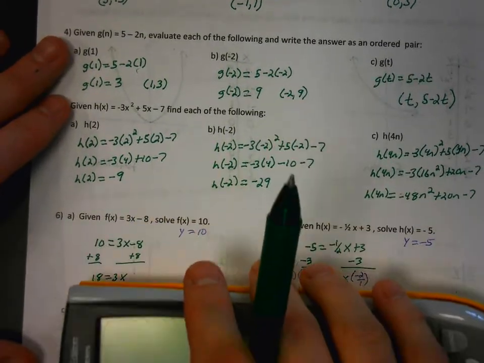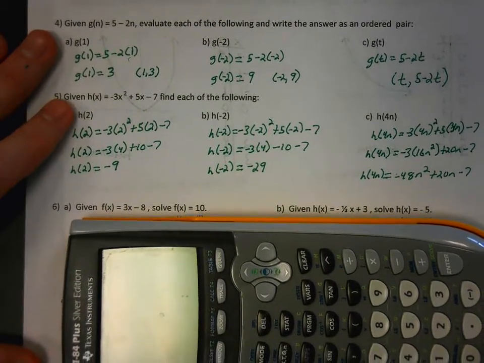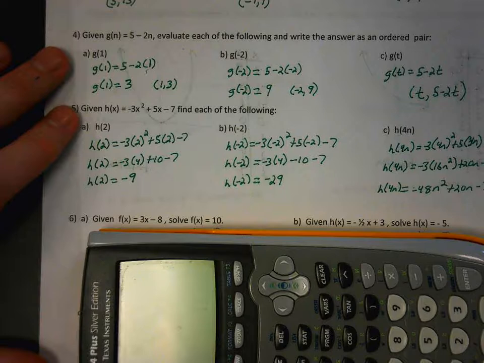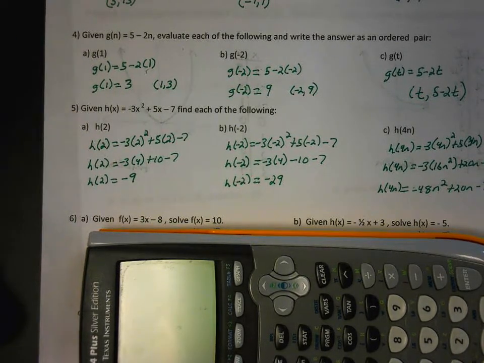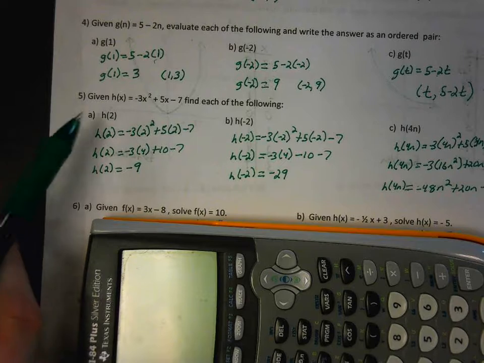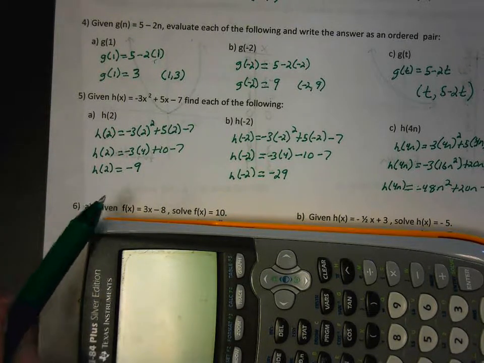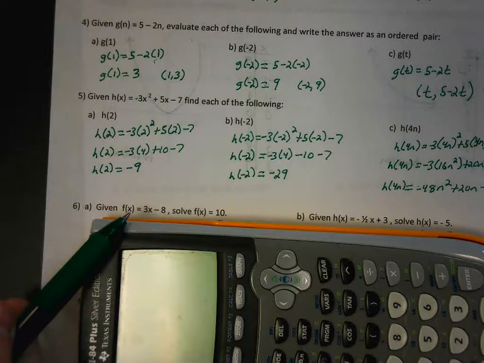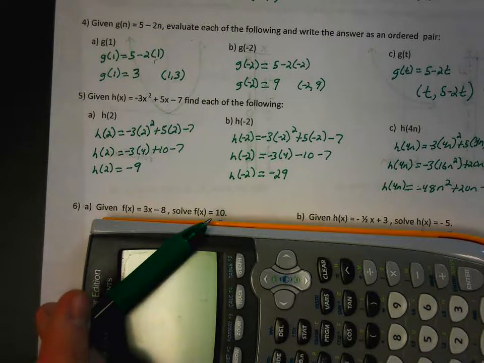Okay, the last part of this, question number 6. Here, they're worded a little bit differently. Given f of x equals 3x minus 8, we want to solve f of x equals 10. Well, now this one, notice they're not giving you a number in the parentheses like they did up here. Like h of 2 meant you put 2 in place of x. Well, here, with f of x, they're not giving you the number in the parentheses. So this does not mean that x equals 10.